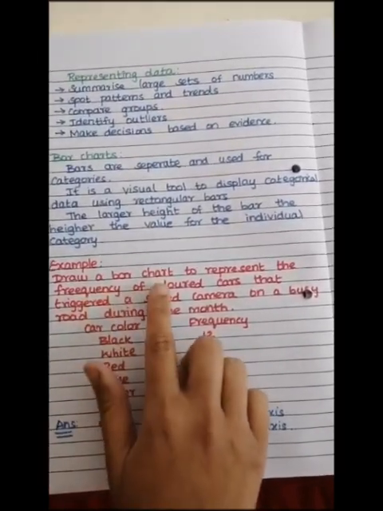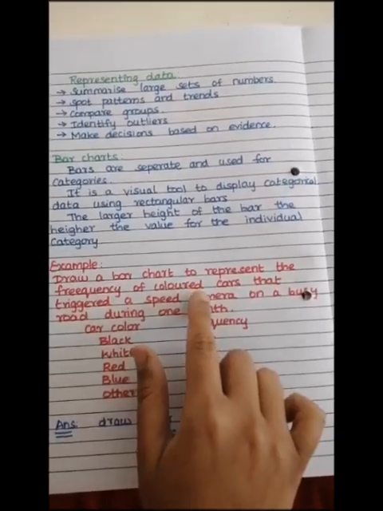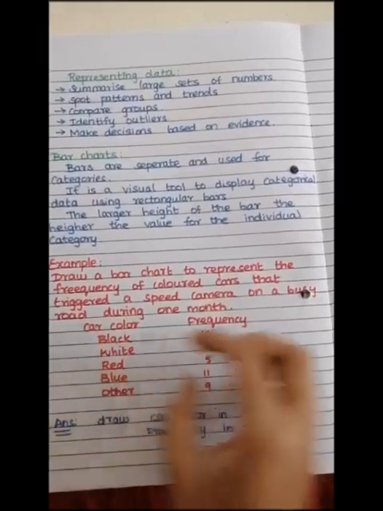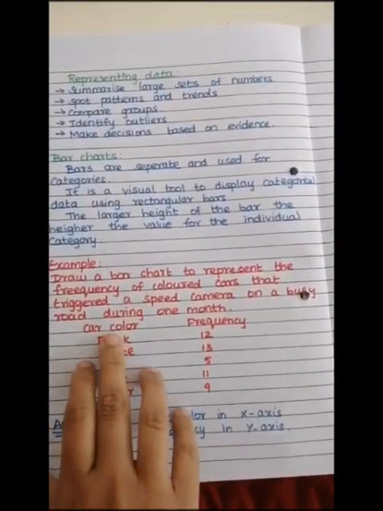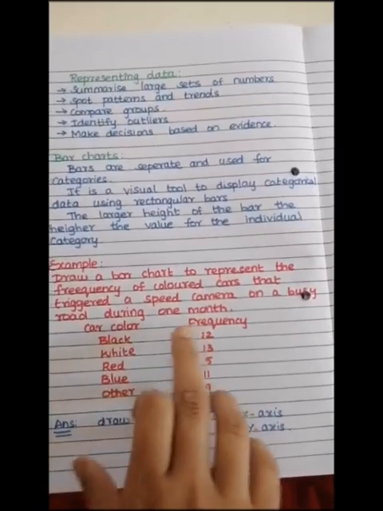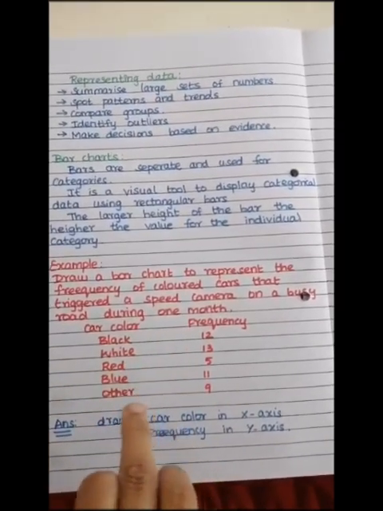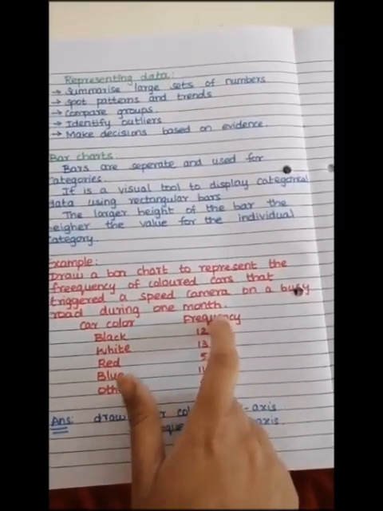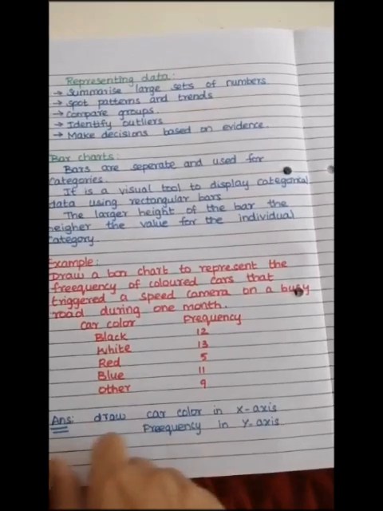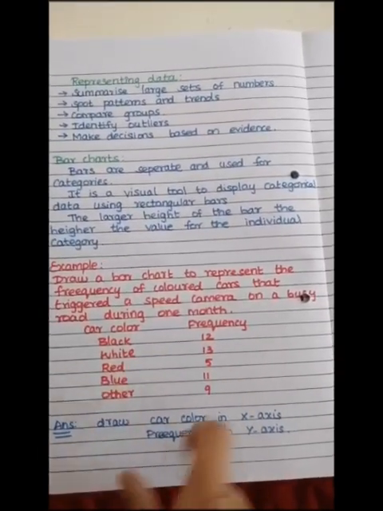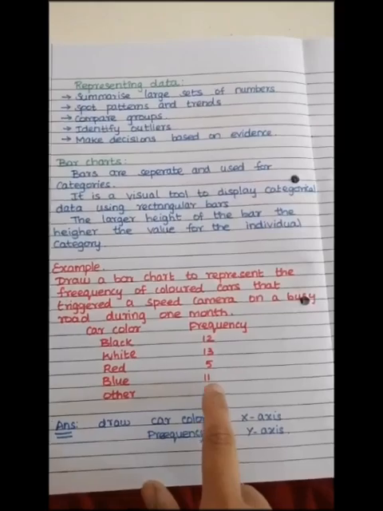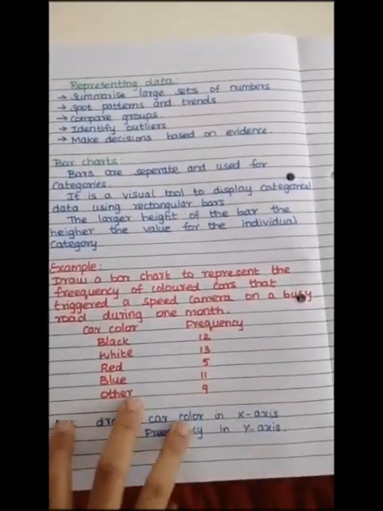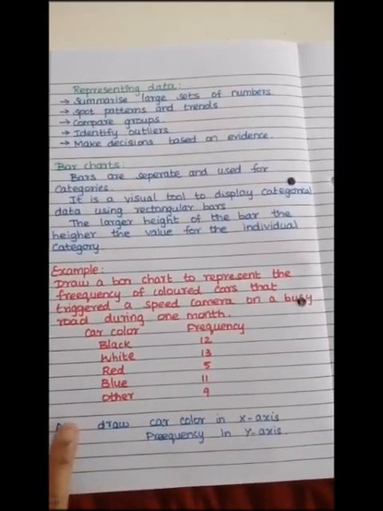Draw a bar chart to represent the frequency of colored cars that triggered a speed camera on a busy road during one month. Car colors: black, white, red, blue and other colors. The frequencies are 12 black cars, 13 white cars, 5 red cars, 11 blue cars and 9 other mixed colors. Okay, let's find the answer.